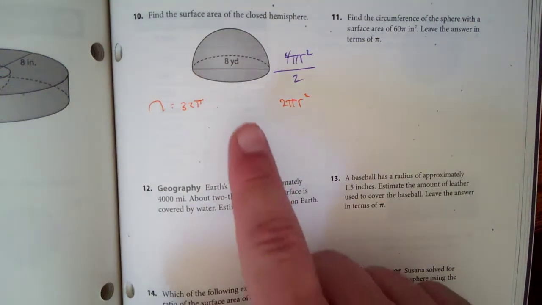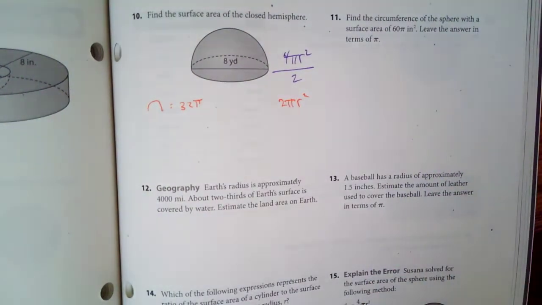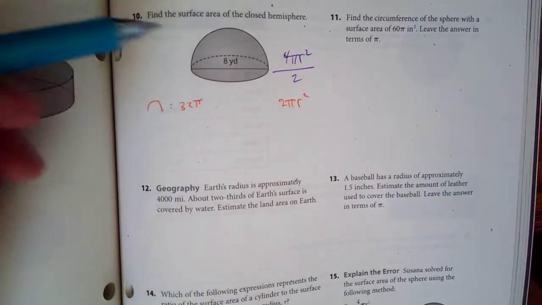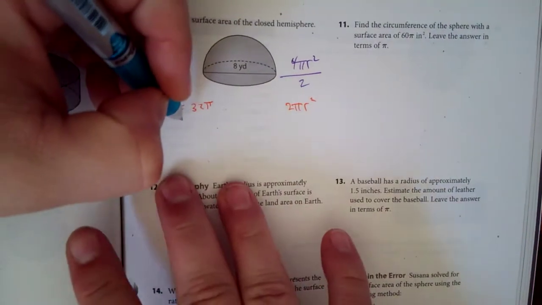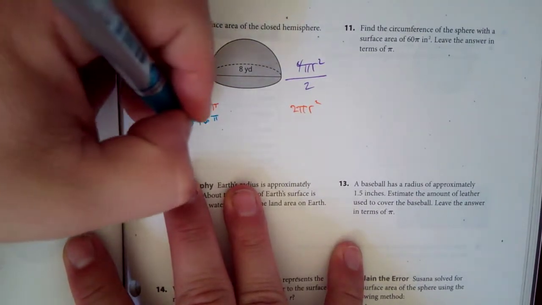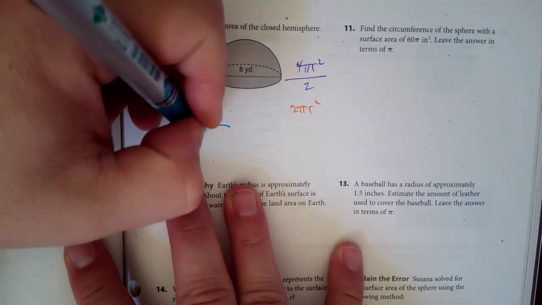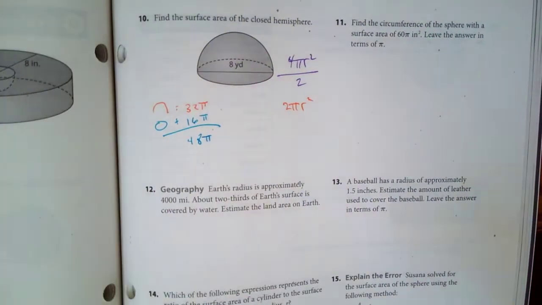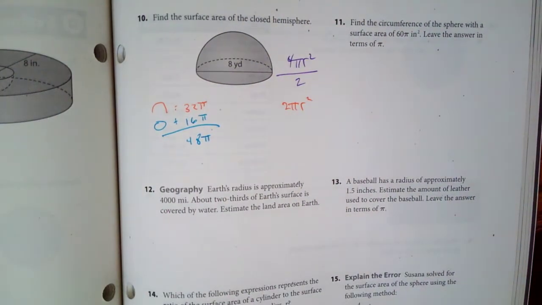We're not done because we need the circle covering the bottom. That is just pi r squared because it's just a circle. So we have 32 pi plus pi r squared. The radius was 4, so the radius squared is 16, so we have 16 pi. So 32 pi plus 16 pi, and our total area is going to be 48 pi. And that's the surface area for that.